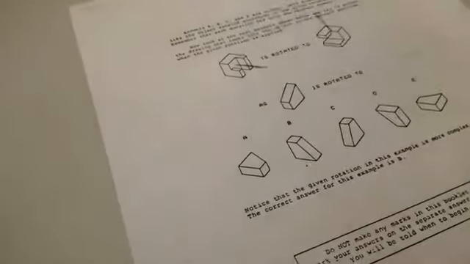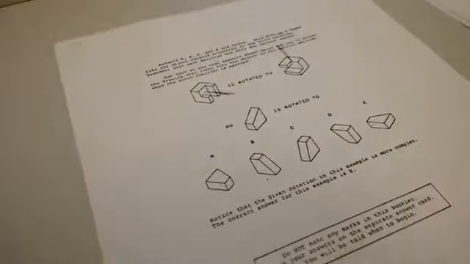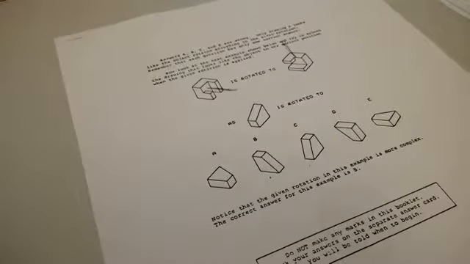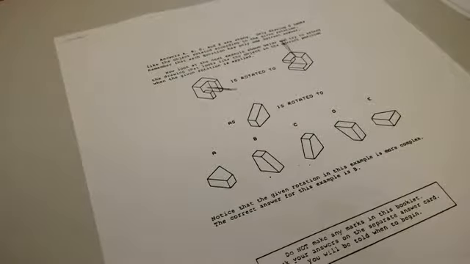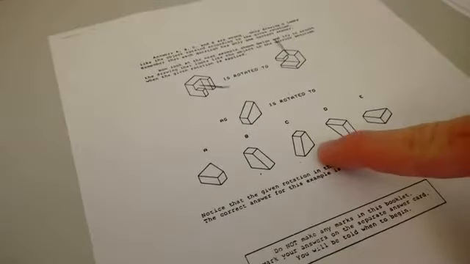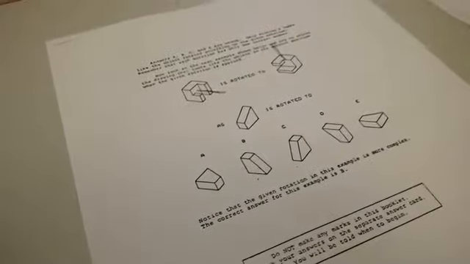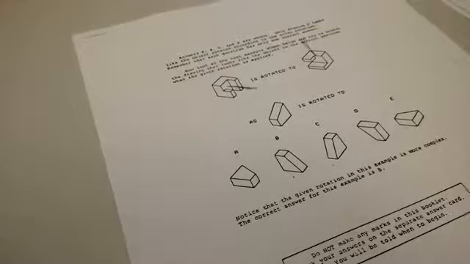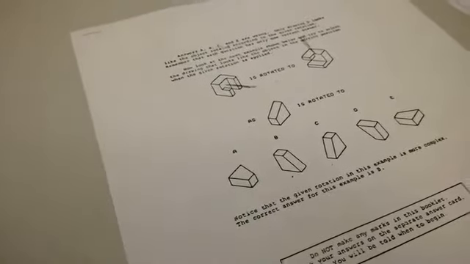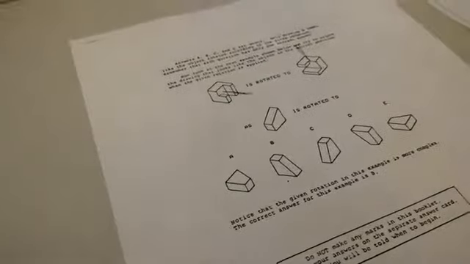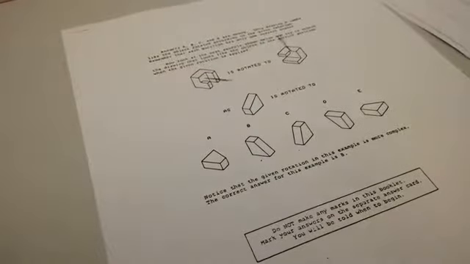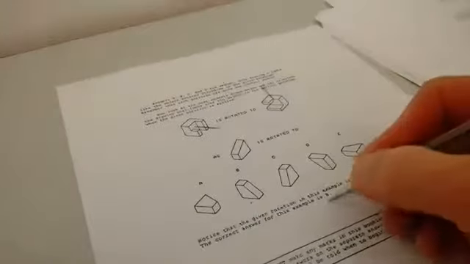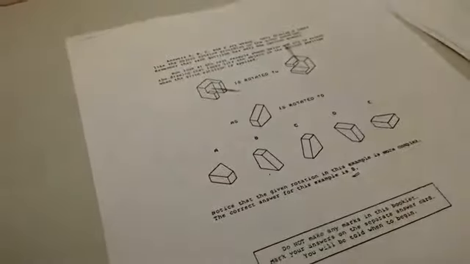So if you rotate it first around this axis. Oh, I see. What's the answer? Is it this? What do you guys think? Which of these A, B, C, D, E is the answer? B. What do you think, Sebby? Yeah, B, because plus it says B right here. Oh, that's the test question.